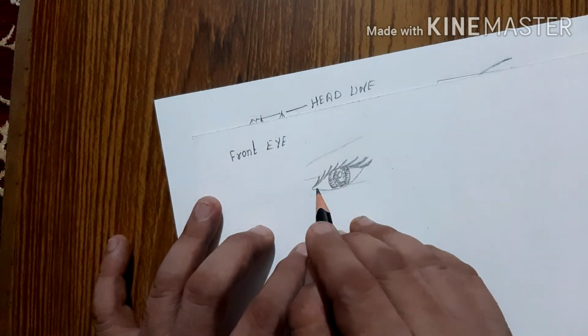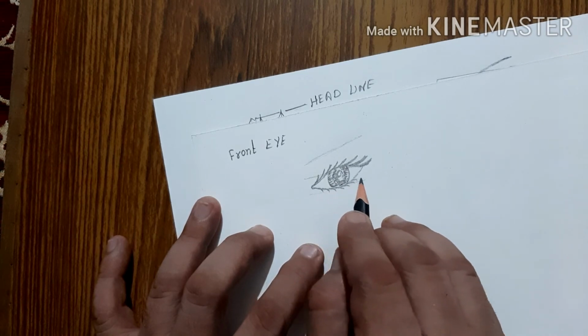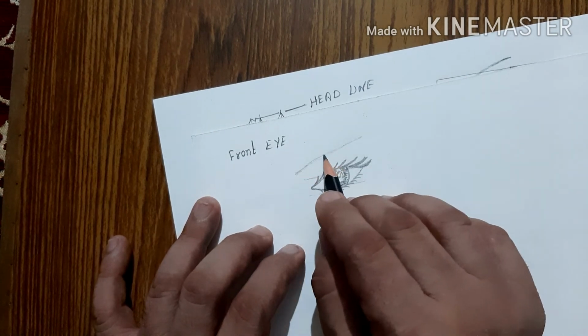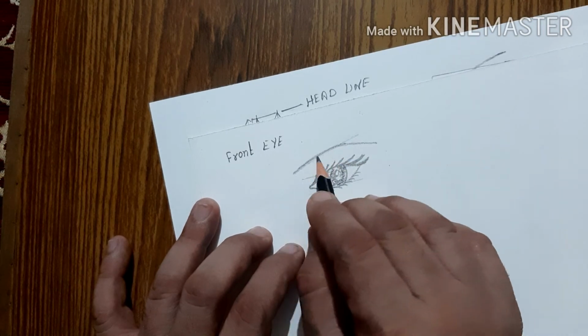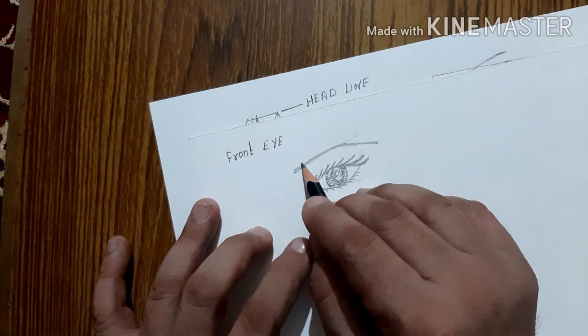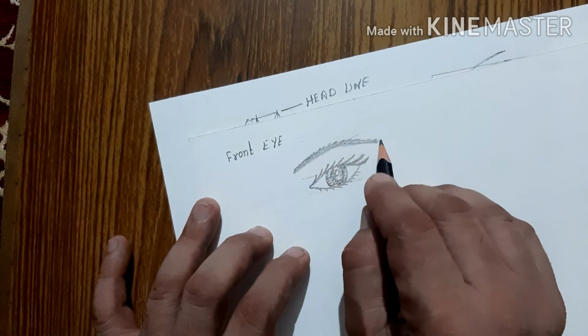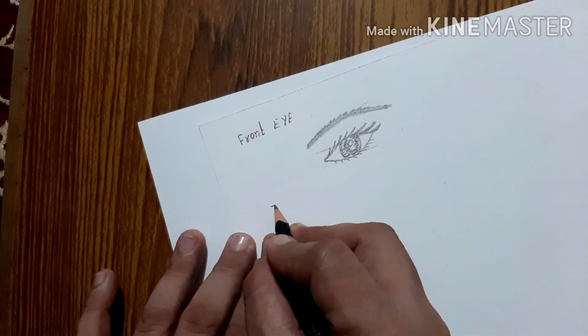because in fashion sketching we don't detail the facial features so much. I'm showing it for your reference, but in fashion sketches you will rarely get that much detail. See, this is the eyebrow. It starts with the slanting line and then this is the front eye.